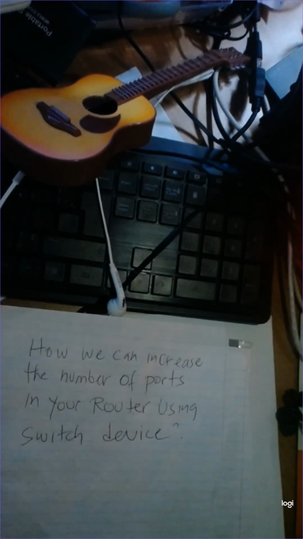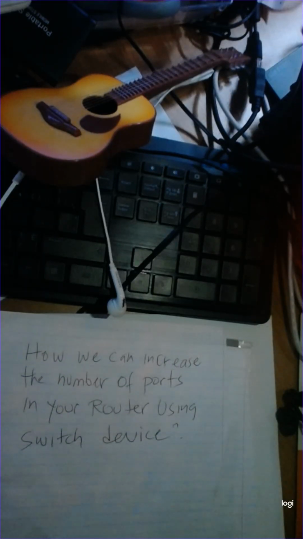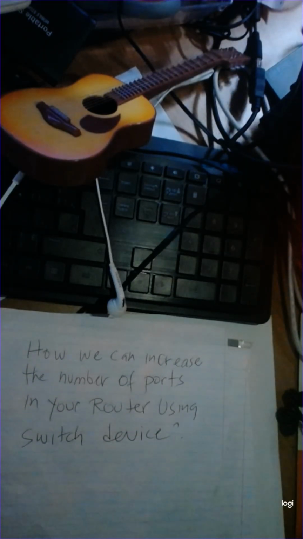I'll show you how it looks like. This is how a switch looks like. This is the switch. You see the ports.